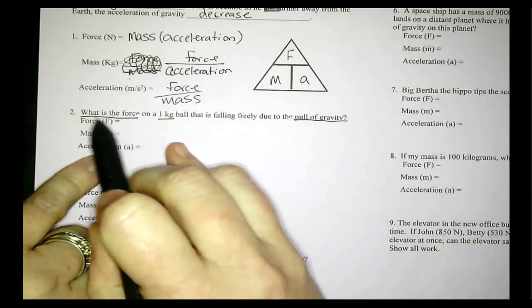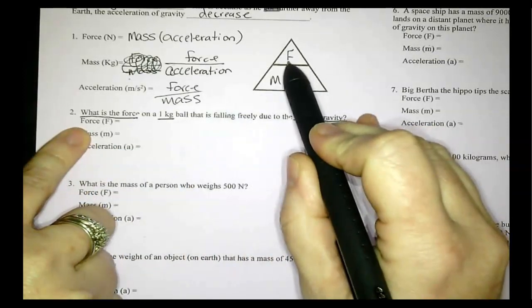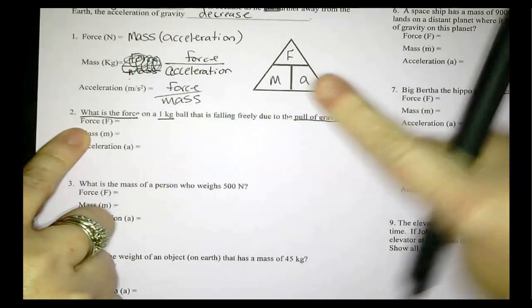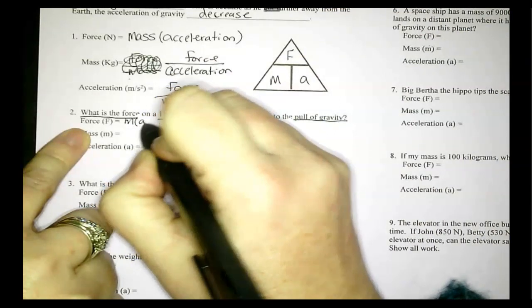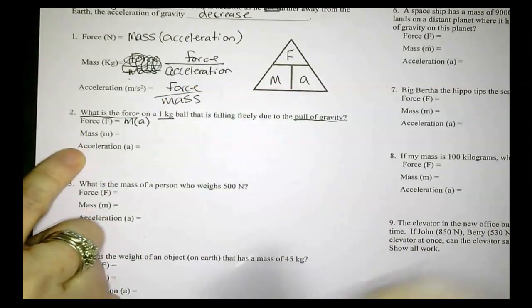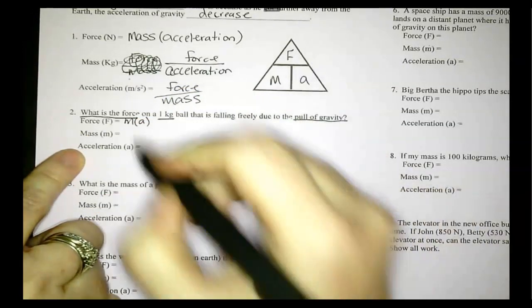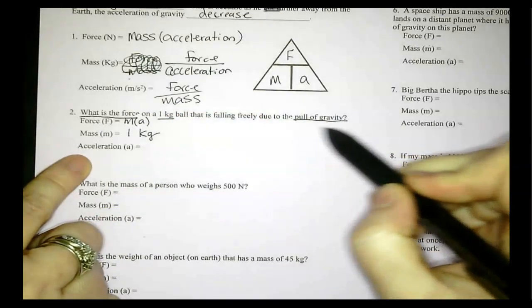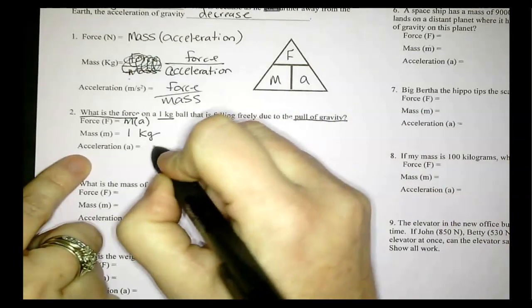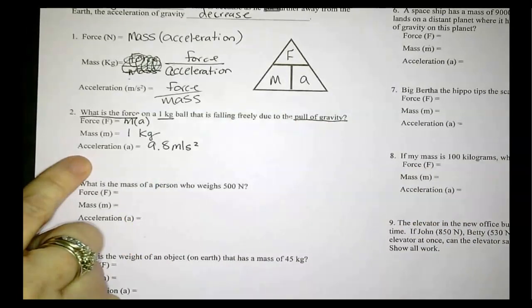So at this point, we know that we're being asked to solve for force. And I can come up here and tell you that the formula for force is mass times acceleration. So I'm going to write in mass times acceleration as my force. Okay, reading on, 1 kilogram. Well, kilogram is a unit of measurement for mass. So I'm going to write 1 kilogram right here. And then acceleration due to the pull of gravity. Well, pull of gravity is 9.8 meters per second squared. All right, so now I have everything I need to solve for this formula.